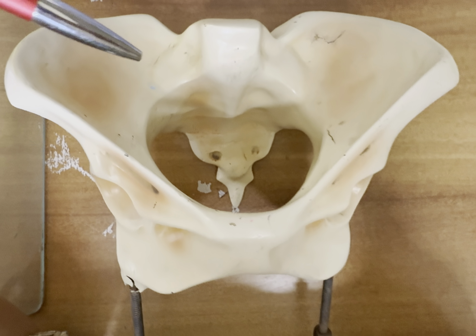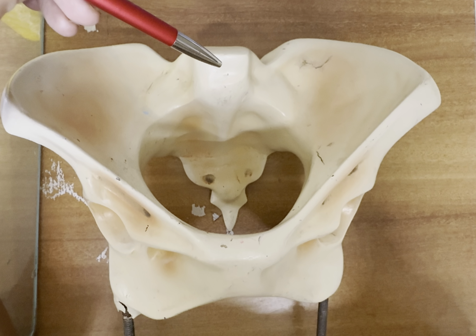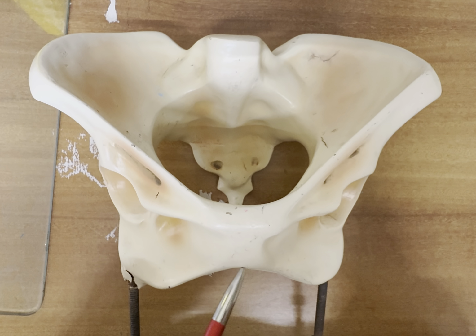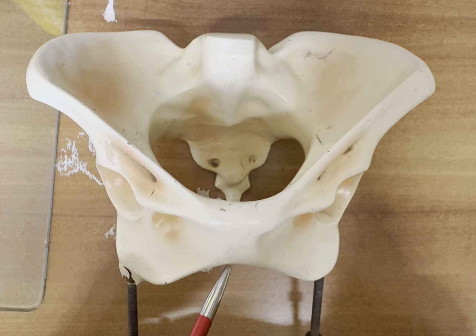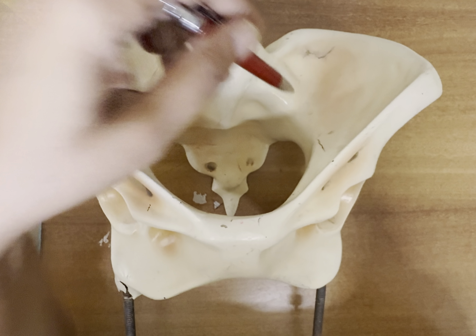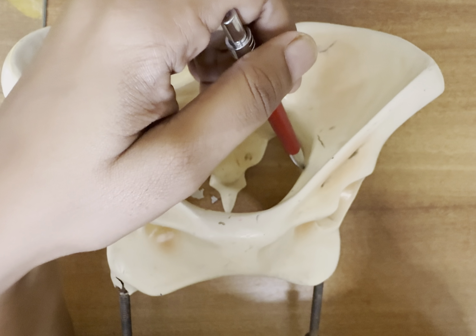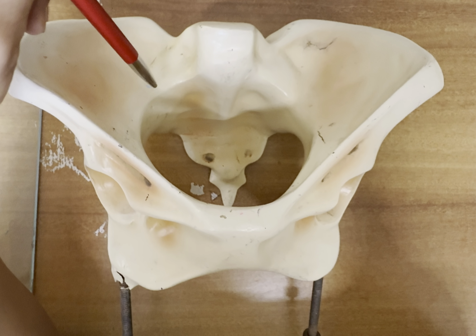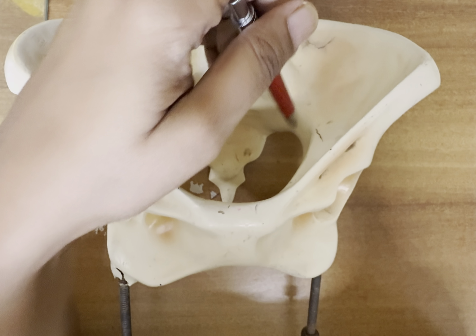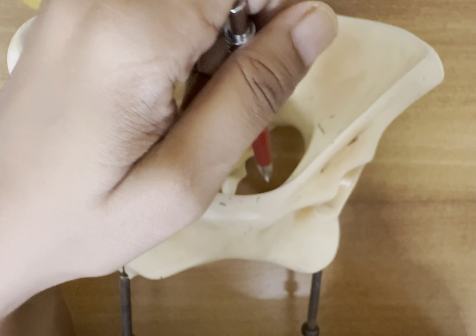Then another one is the diagonal conjugate, which also starts from the midpoint of the sacral promontory to the inner margin of the lower border of symphysis pubis. Then the oblique diameter, right and left, between the sacroiliac joint on each side and the iliopubic eminence. Somewhere around here you will get the iliopubic eminence. So from here to here, and from right to left, there will be an oblique diameter from sacroiliac articulation to iliopubic eminence, and this is 12 centimeters.